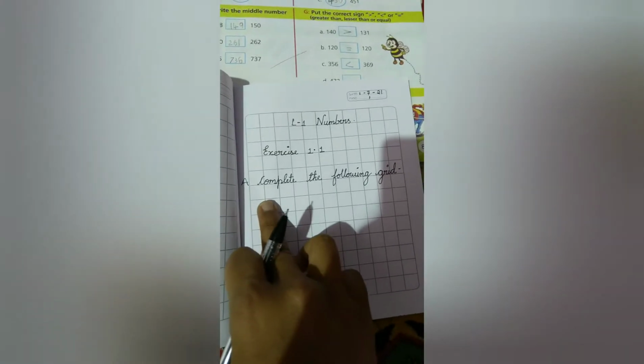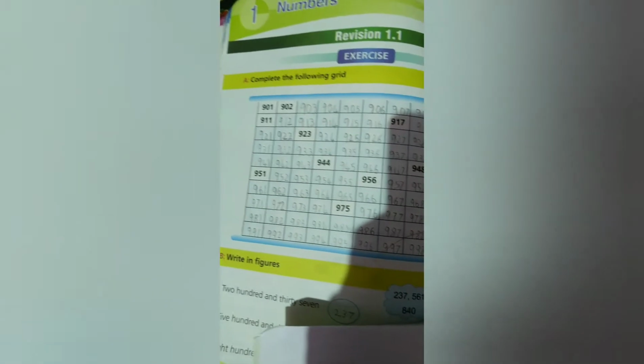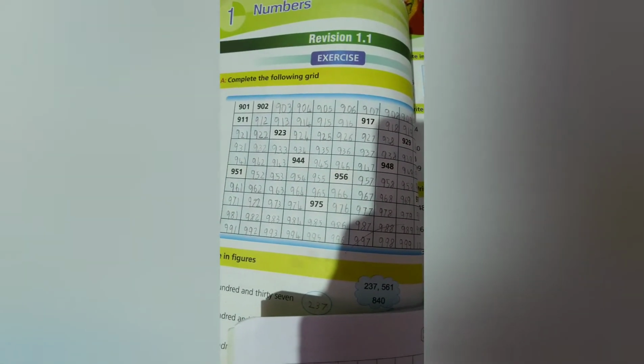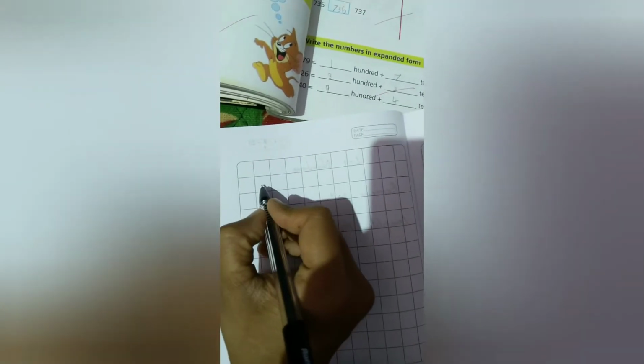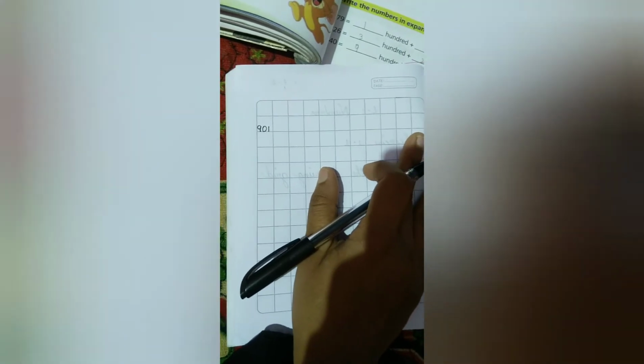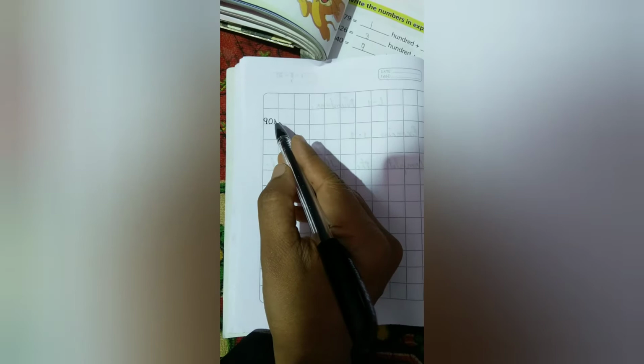Children, we are not having enough place to write numbers. As you can see in the textbook, we have to write numbers 901 to 1000. So let's turn the page and write numbers from the second line, first box here. Write 901. You have already practiced writing in your bridge course, so you will find it easy.